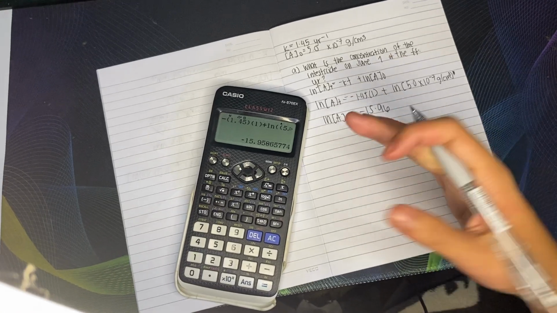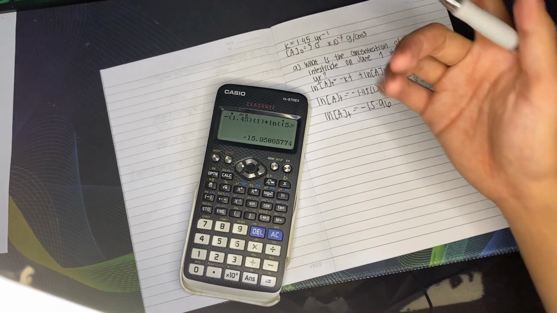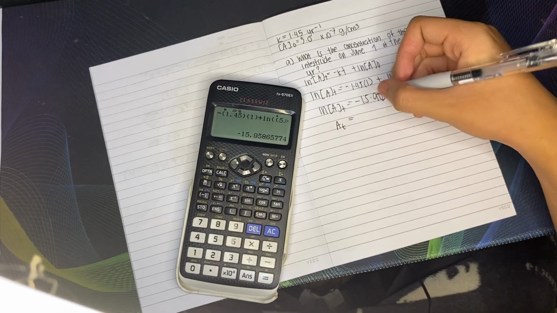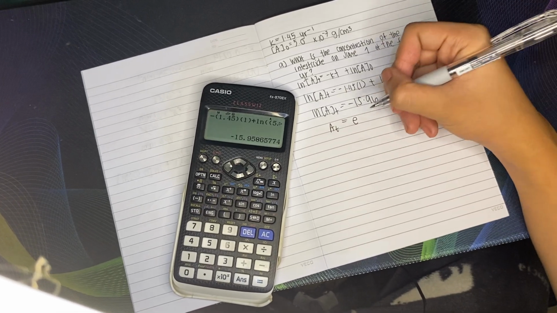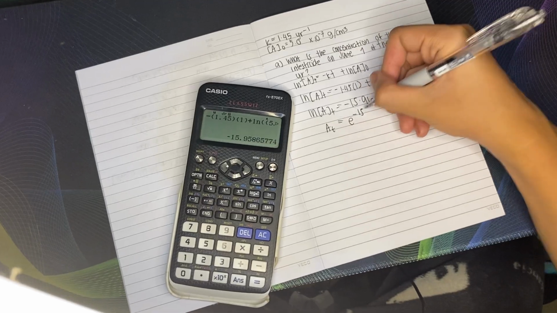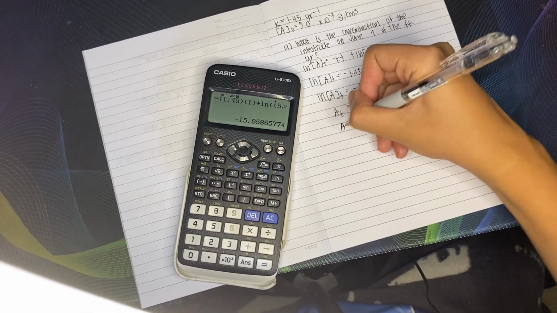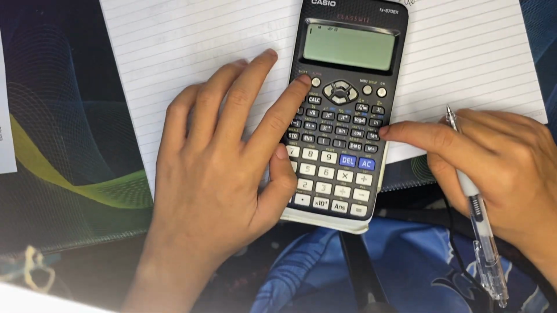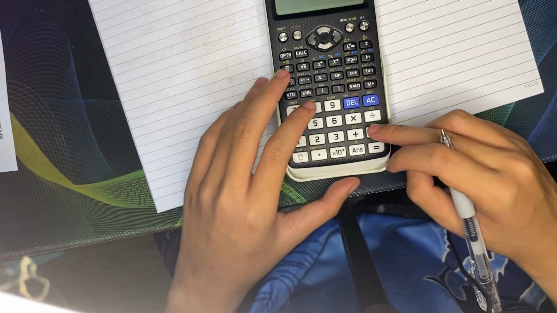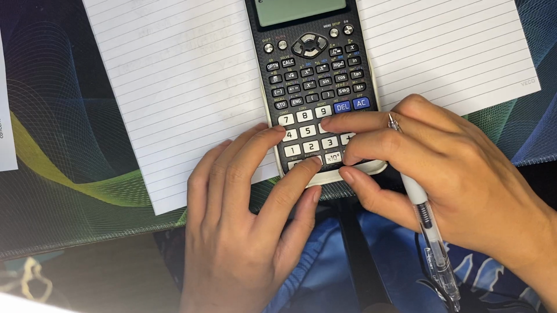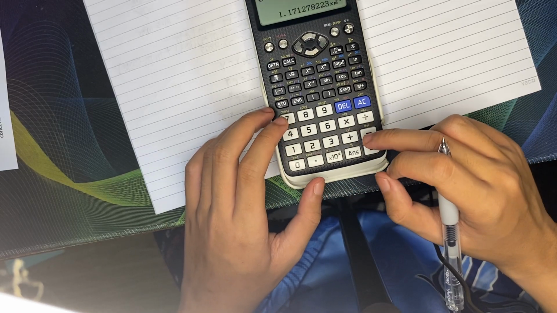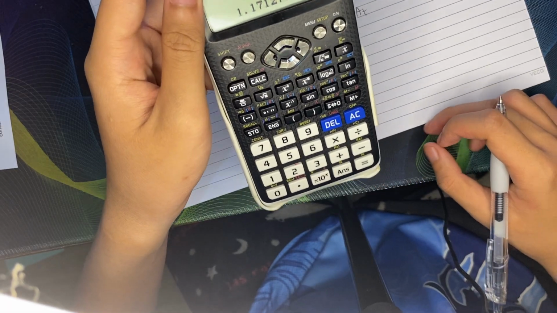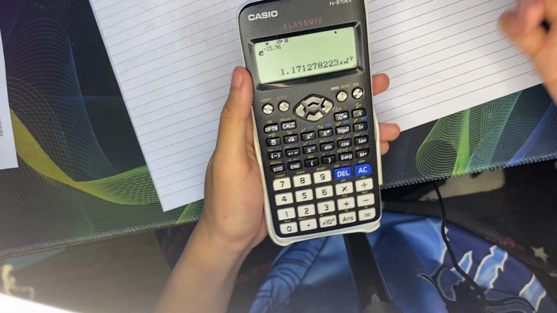Again, we're not yet finished here. We're going to convert this into an exponential equation. So A_t is equal to e raised to the power of negative 15.96. And that gives us how much? Again, shift ln and raise the power of something, in this case negative 15.96. So our final answer is 1.17 times 10 to the power of negative 7.